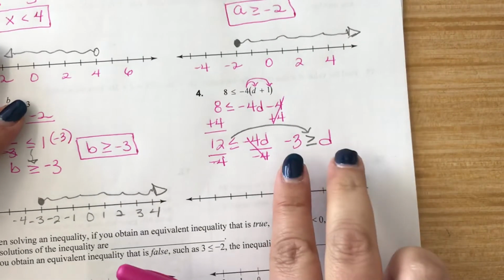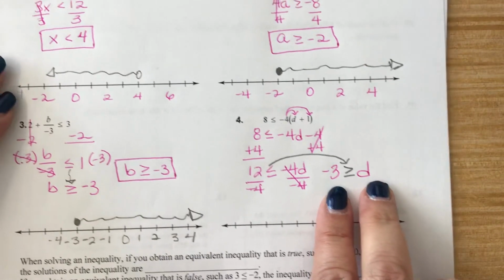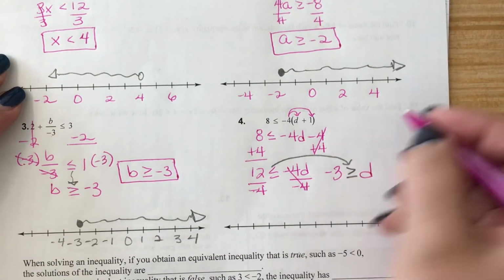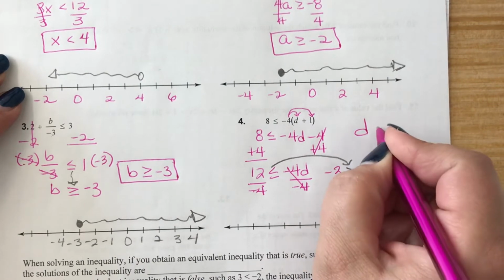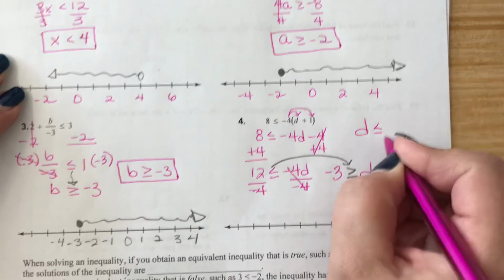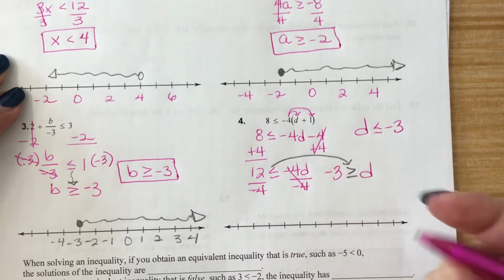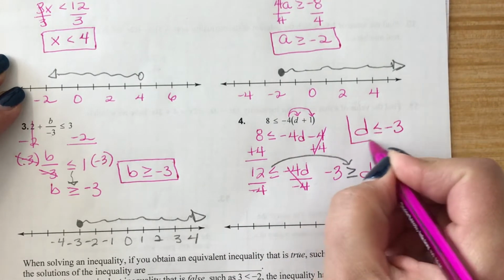So I'm going to then really highly recommend, beg, implore that you take that whole statement and you rotate it so it's easier to read. So D is less than or equal to -3. This is different than flipping just the inequality. It's rotating the entire statement, so it's not changing the relationship.